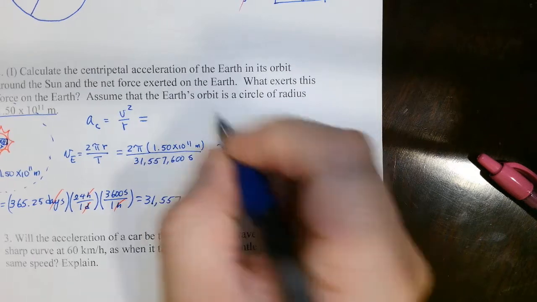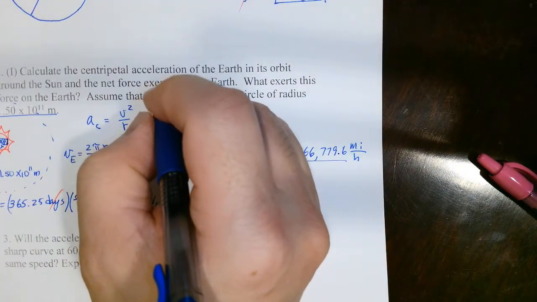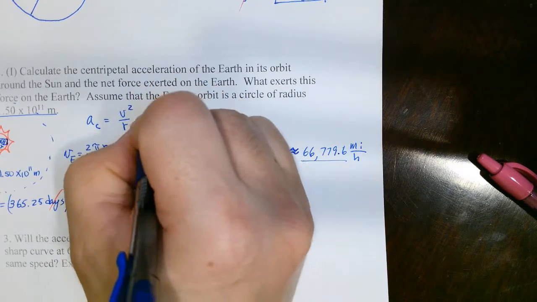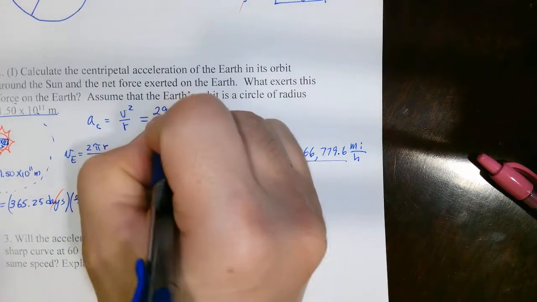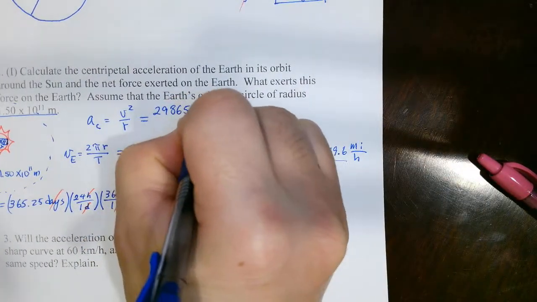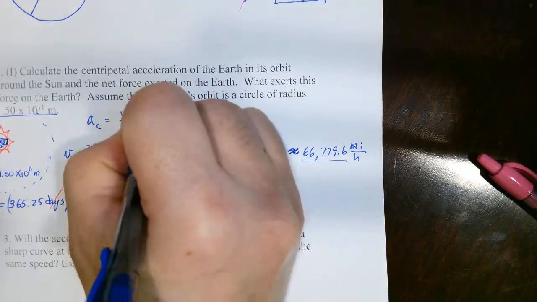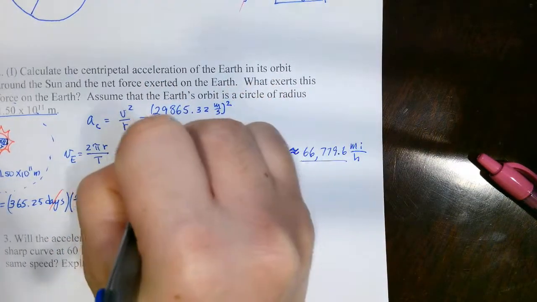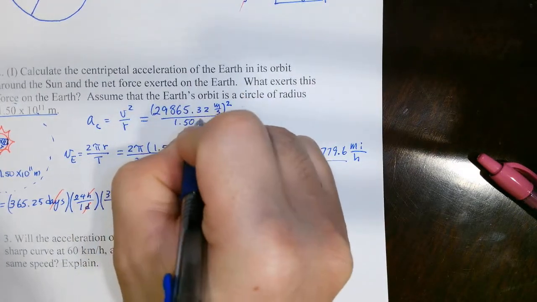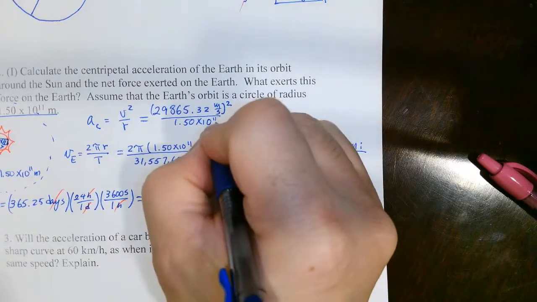So we place 29,865.32 meters per second, squared. Divide that by 1.50 times 10 to the 11th meters, right?